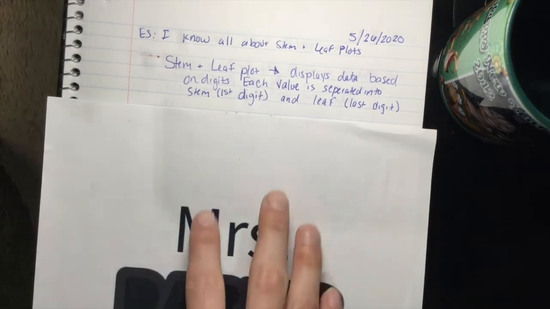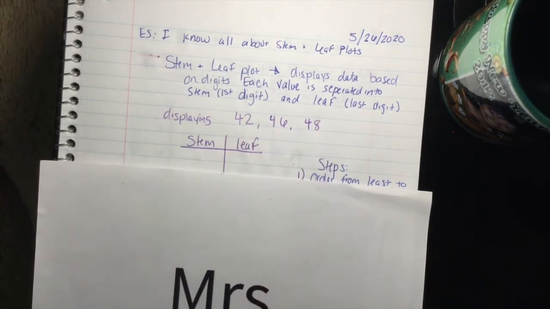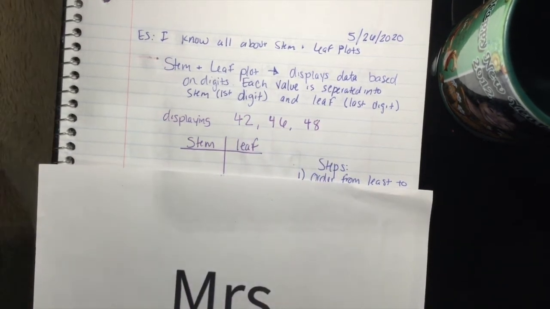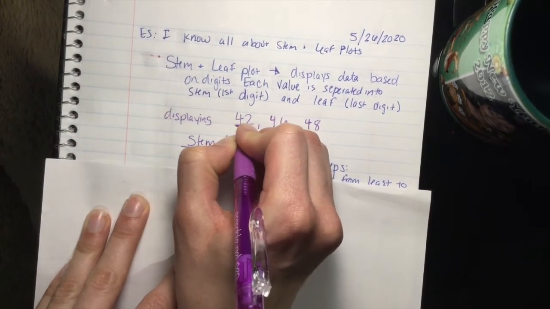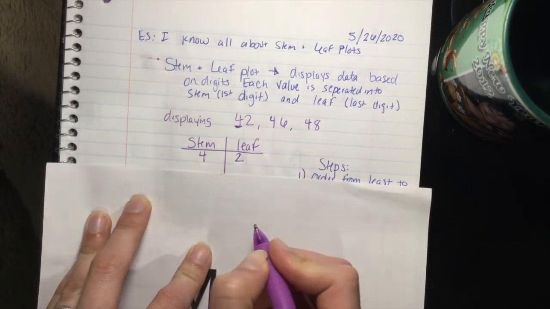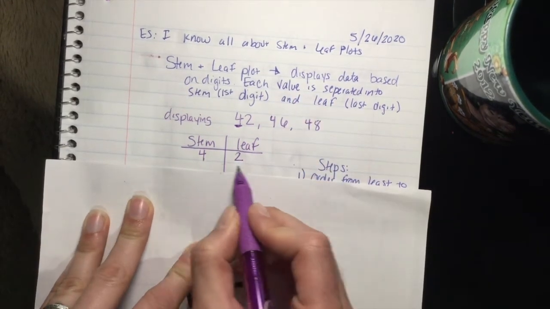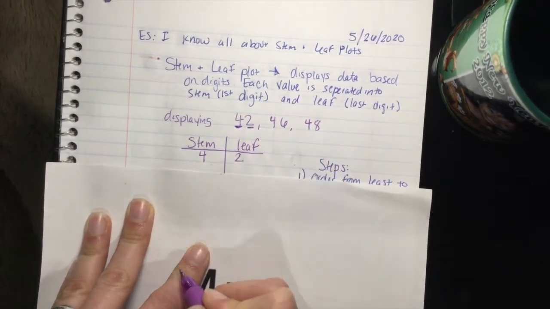A stem and leaf plot displays data based on digits. Each value is separated into stems, which are the first digit, and leaves, which are the last digit. For example, if you're displaying these three sets of data, the first stem would be 4, because of this 4 right here. Then our leaf would be 2. That's how I'm displaying 42.